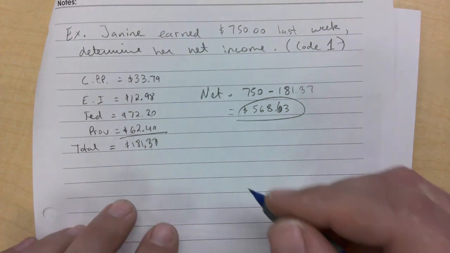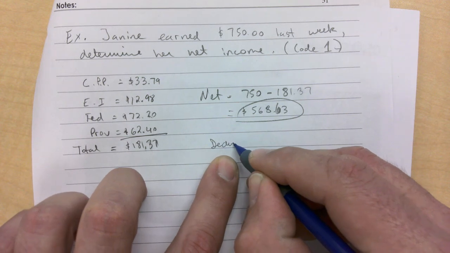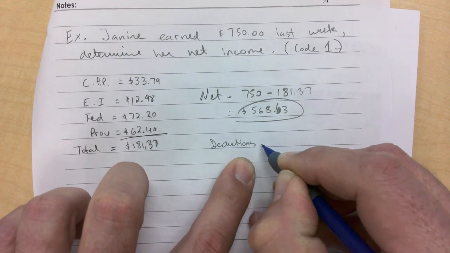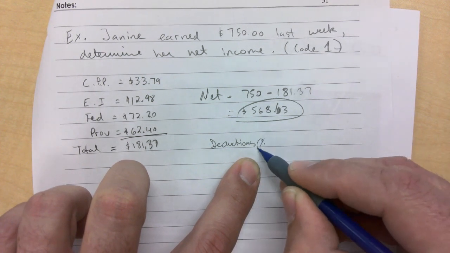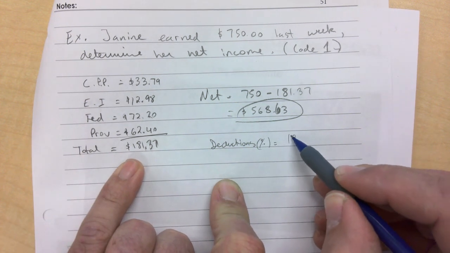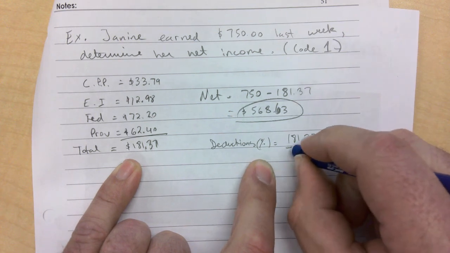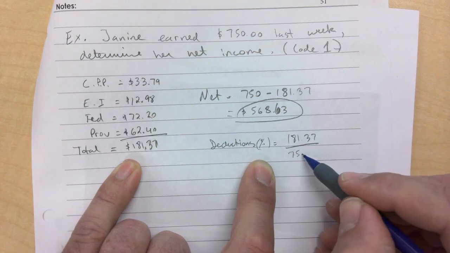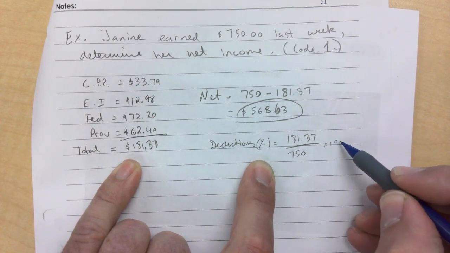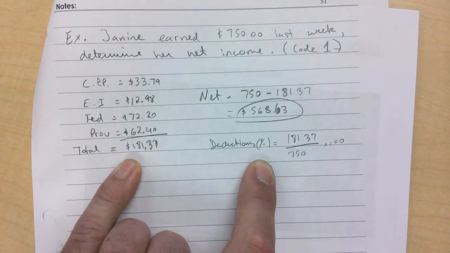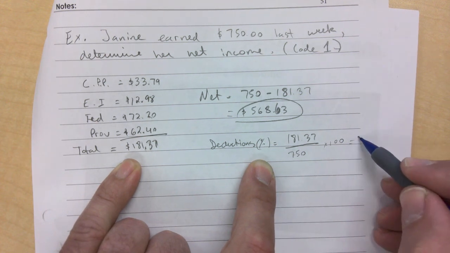Also, deductions as a percentage, right? You would take the 181.37 and divide it by the 750 times 100. That's 24.18.